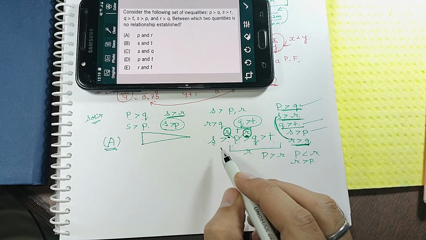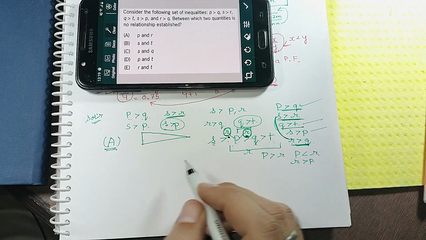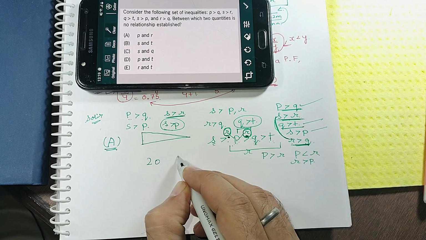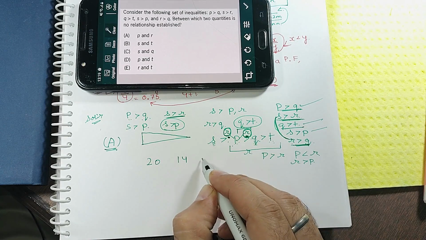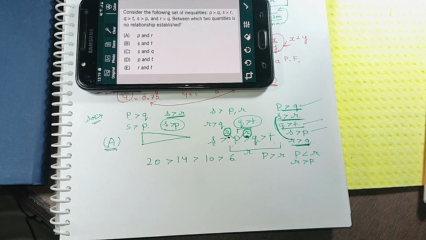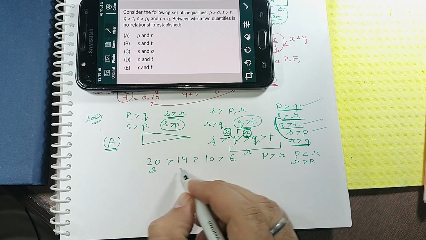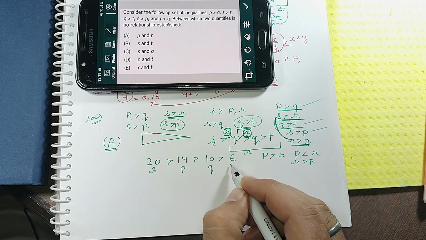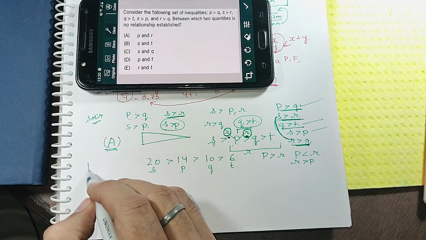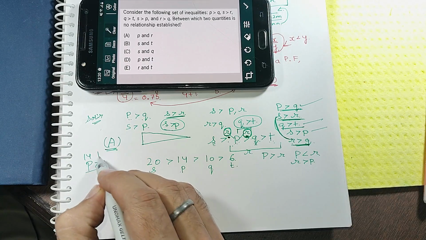We can also do it by allotting some values to it. Let us suppose we assume the value of S to be 20. Let us suppose we assume the value of P to be 14, Q to be 10 and T to be 6. Now this is the condition which is being followed. Now this is the value for S, this is the value for P, this is Q and this is T. Now the first is P is greater than Q. So P is greater than Q is followed. 14 is greater than 10.